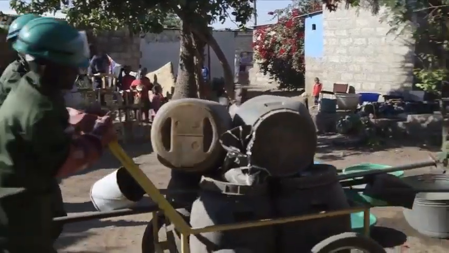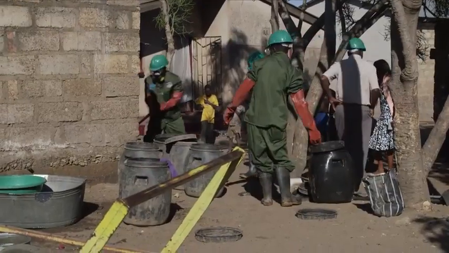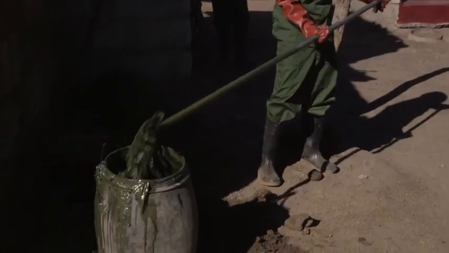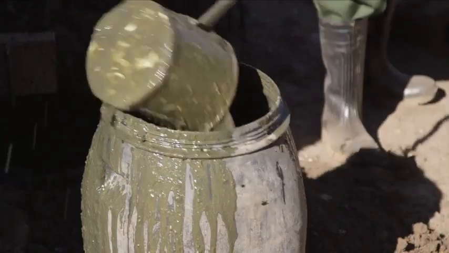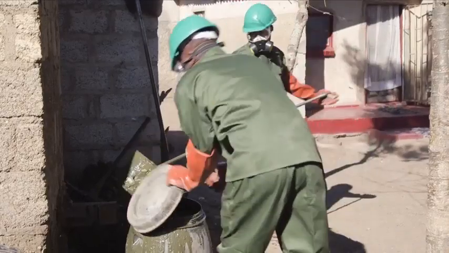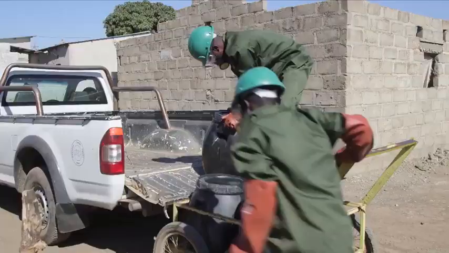Implementing minimum standards and their enforcement, licensing, training, and capacity development can improve the safety and hygiene of service providers and the community. For example, as shown here in Lusaka, Zambia, where workers wear protective boots, gloves, and face masks.